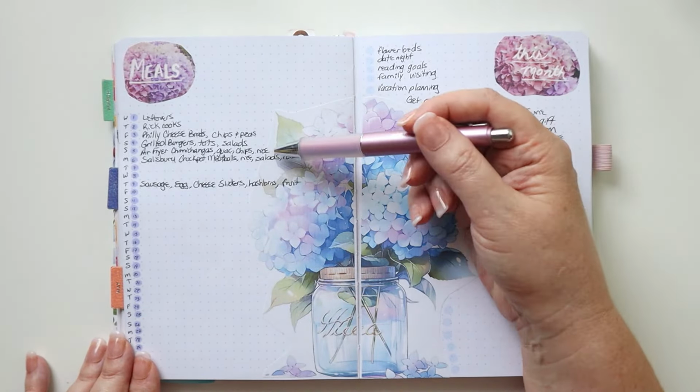So for example, if I'm in a rut with family dinners, I will just go pull out a previous planner and look at the month of April or May and see what we were eating and loving at that time and give myself new ideas. So that's another little functional page that I find really handy that I set up in every planner.